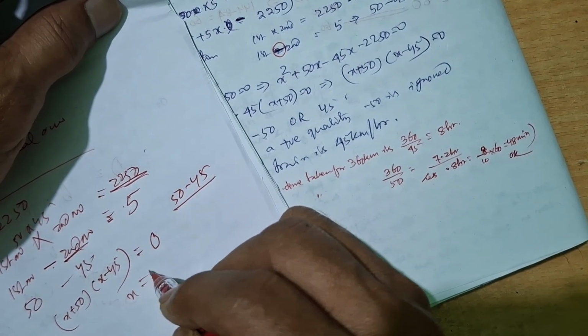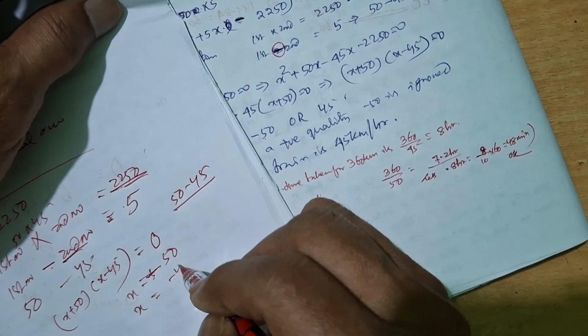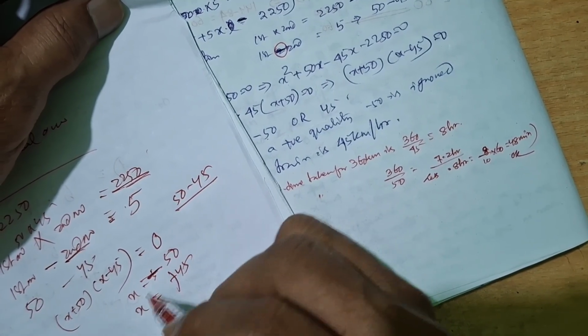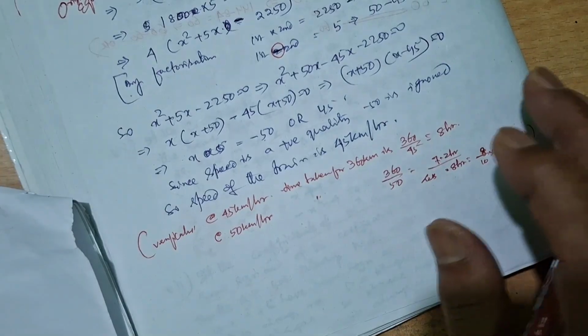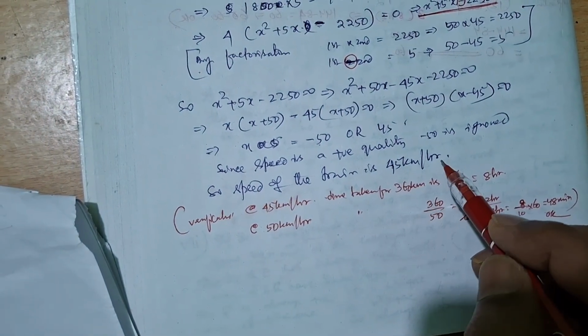So x is equal to minus 50 or x is equal to 45. Speed cannot be negative, so obviously the speed is 45 kilometers per hour.